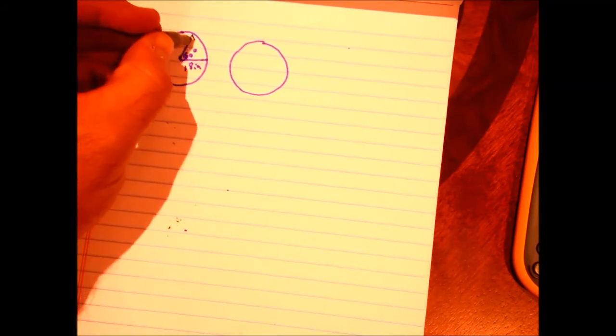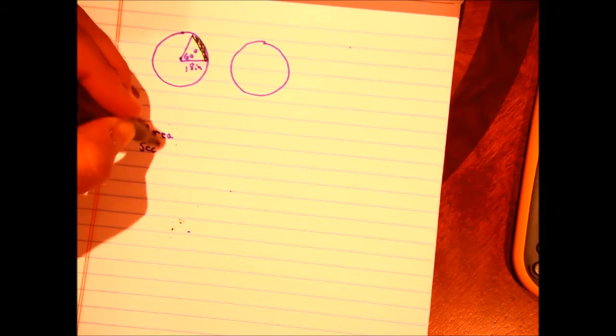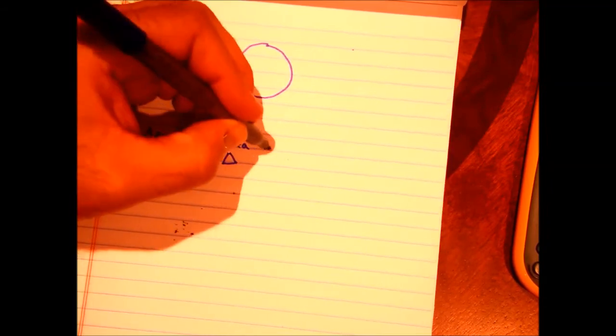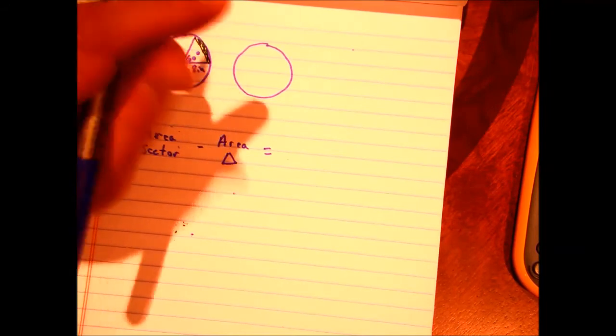So here we go. I'm drawing this, and I'm telling you this is 60 degrees, and this is 18 inches. They want me to find this area. Of course, we know that's called a segment. So that is the area of the sector minus the area of the triangle, and that will give me the crust. I like to call it the pizza crust, okay?